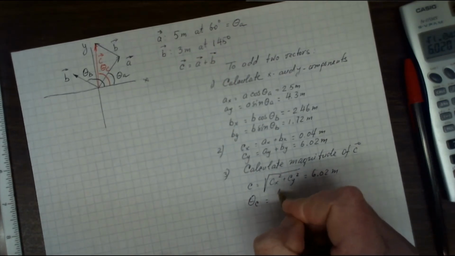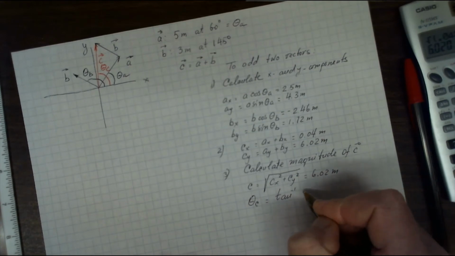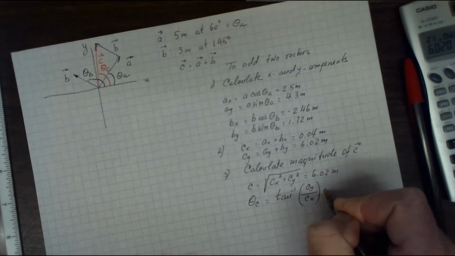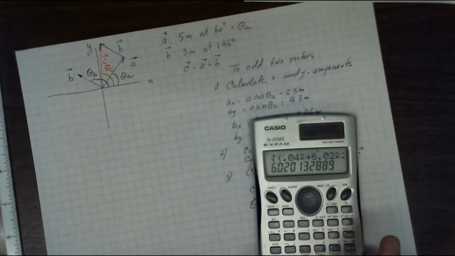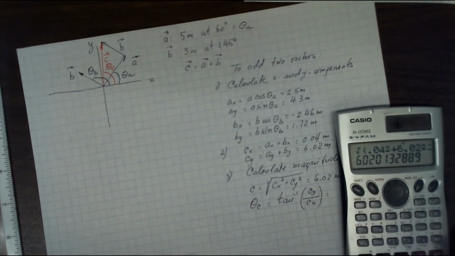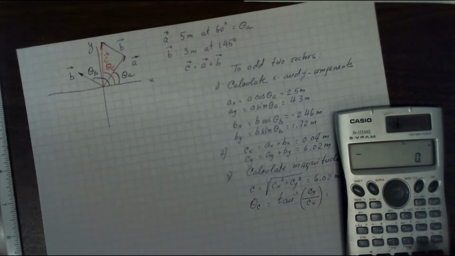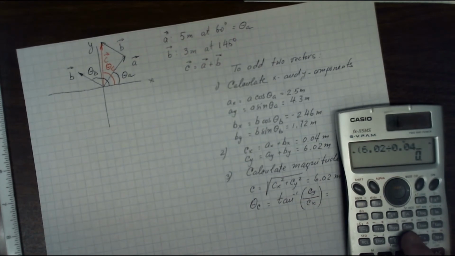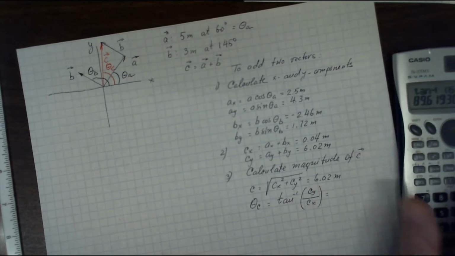Which is calculated as inverse tangent of C of y over C of x, and that is inverse tangent of 6.02 divided by 0.04, and it gives me 89.6 degrees.